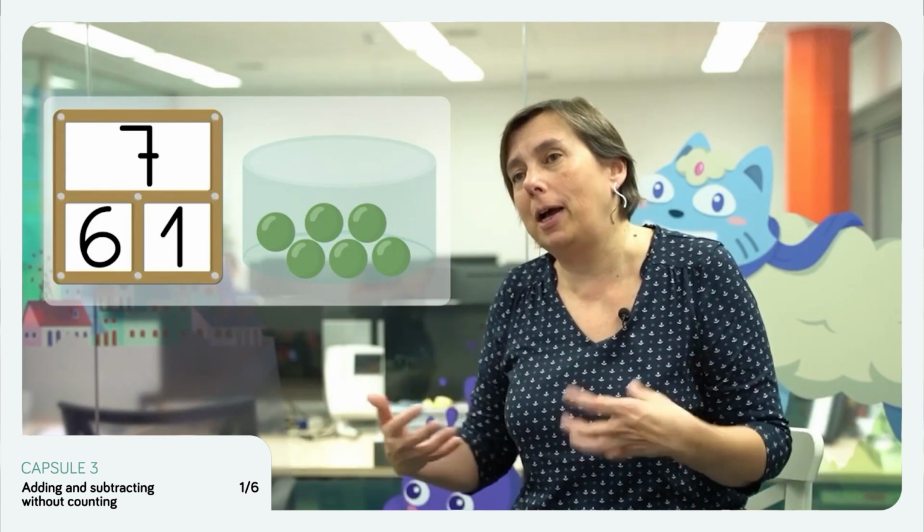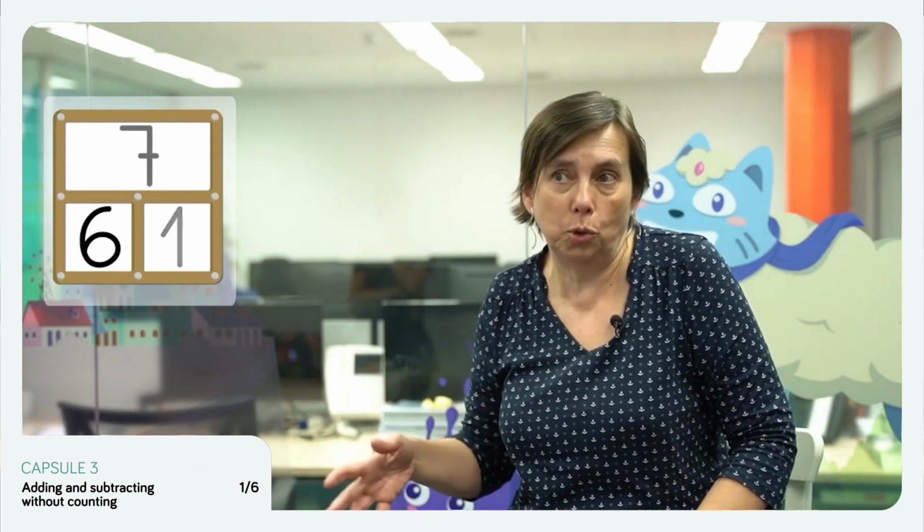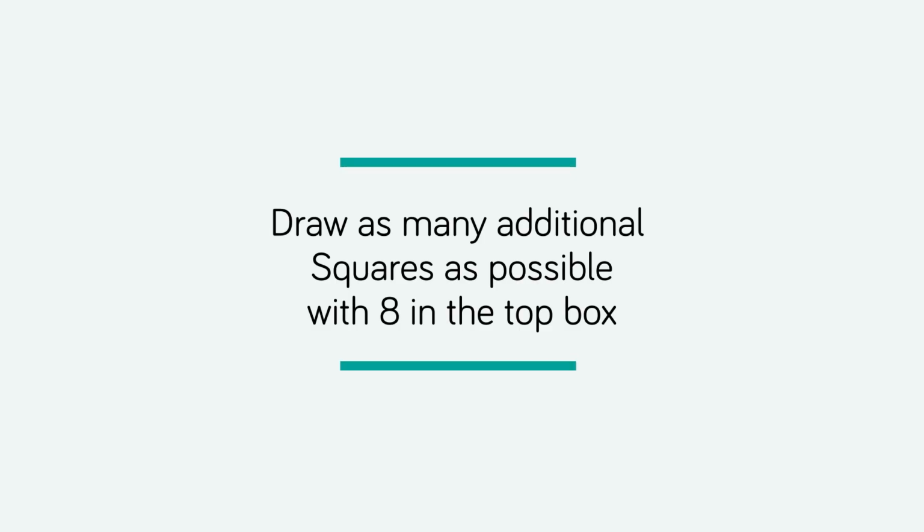That is, when I have the addition squares, I can lack the number above, or I can lack one of the 2 numbers below. Or it may even be that the 2 numbers below are missing. In this case, what I always do is draw upon a context, which will help me to solve the task. Draw as many addition squares as possible with 8 in the top box.